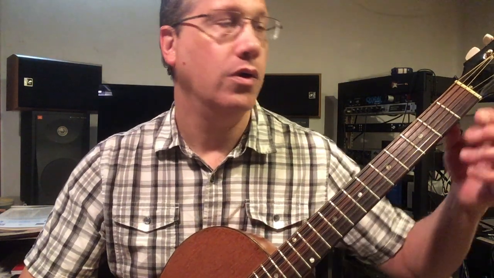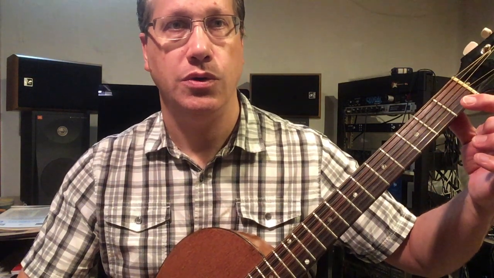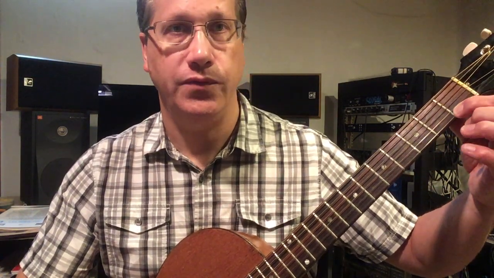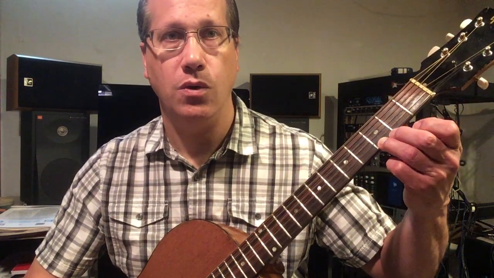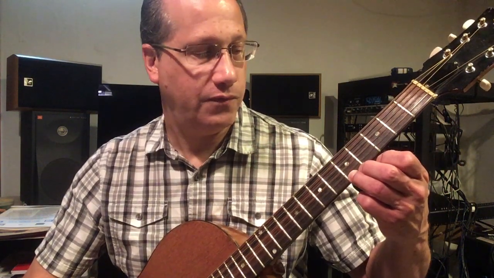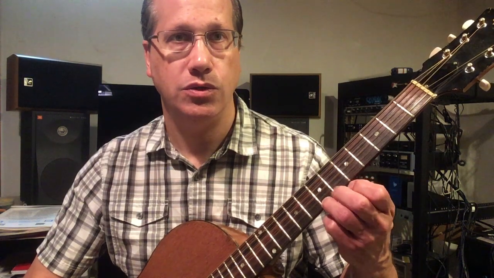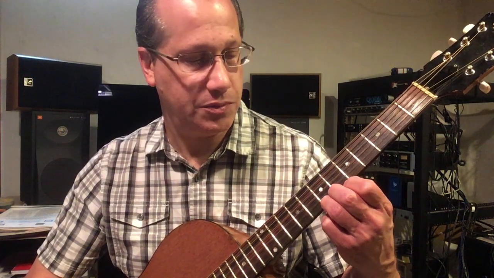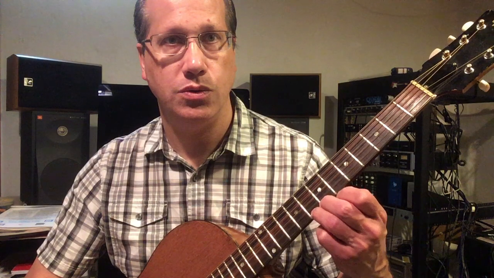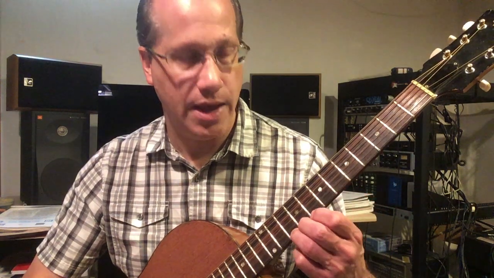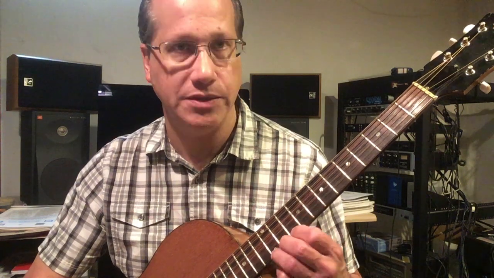1, 2, 3, 4. E, 2, 3, 4. First fret is F. 2, 3, 4. G, 2, 3, whole step to A. 2, 3, 4. Whole step to B. 2, 3, half step to C. 2, 3, 4, and 10th fret is D. That was a whole step. And 12th fret is E.